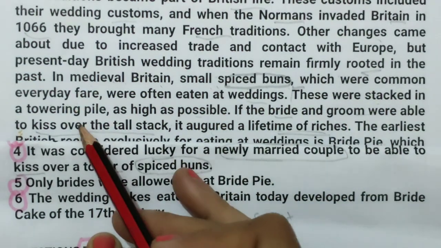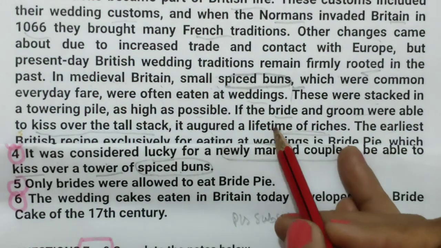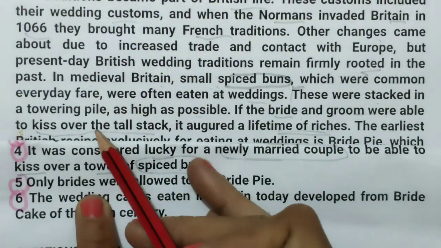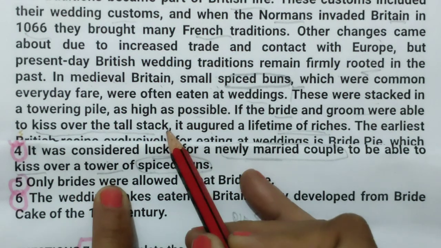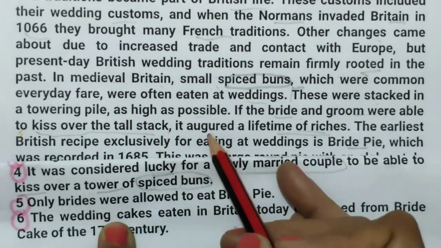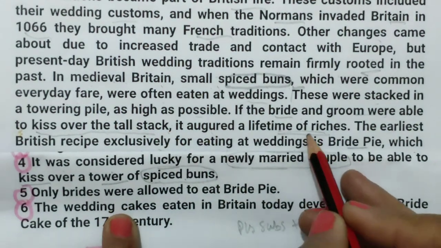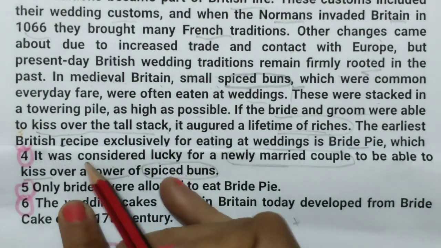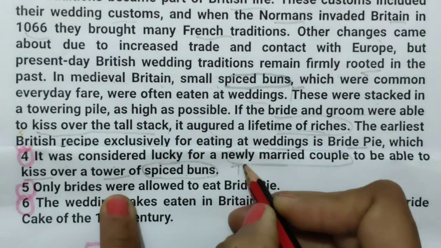These were stacked in a towering pile as high as possible. If the bride and groom, means newly married couple, were able to kiss over the tall stack, it augured a lifetime of riches. Lifetime of riches here means they are blessed. They were considered lucky. It means this is also true.